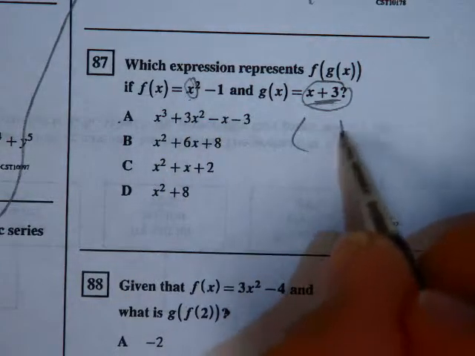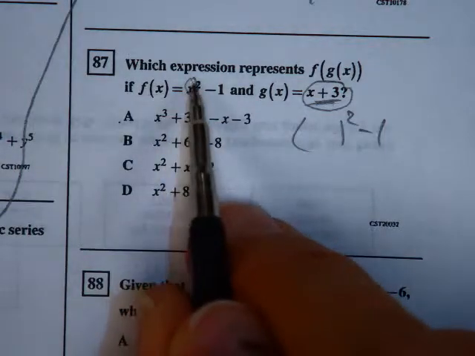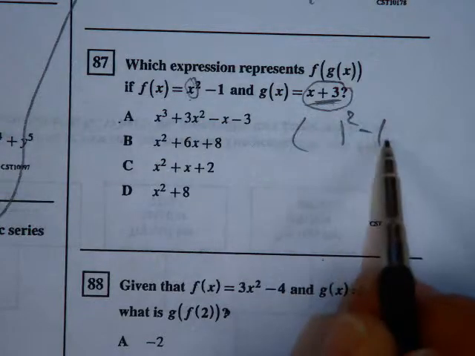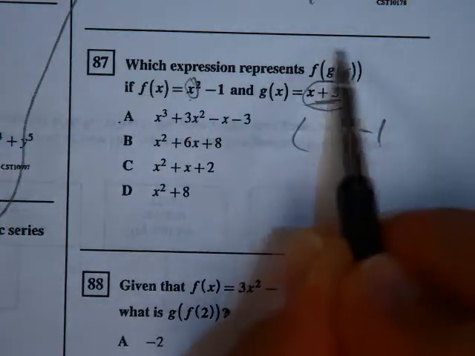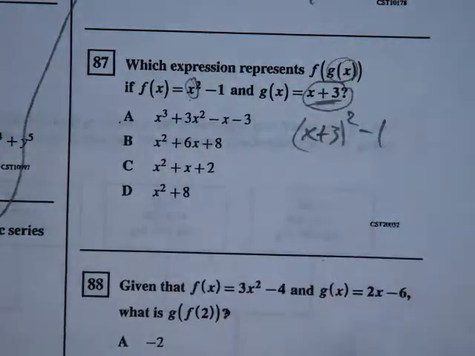So something squared minus 1 is the same thing as saying x squared minus 1. An unknown that we're going to square and subtract 1. There's another unknown that we're going to square and we're going to take away 1. The unknown in this case here, though, is the g of x equation. So we're just putting in an x plus 3.